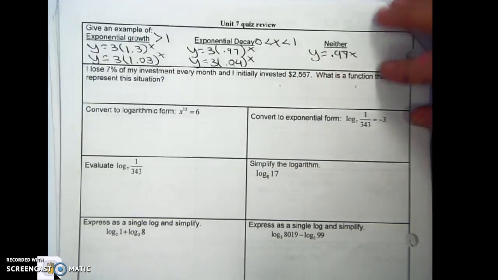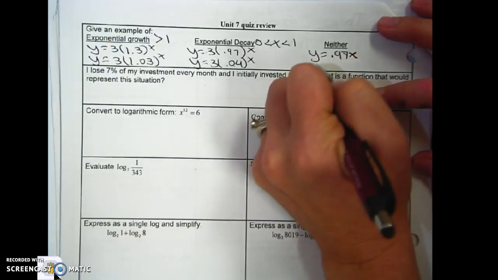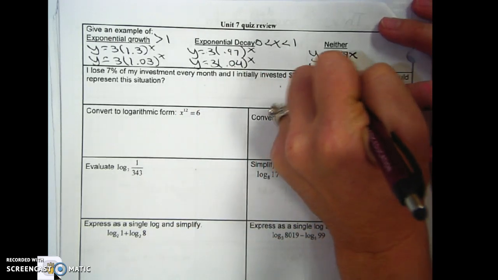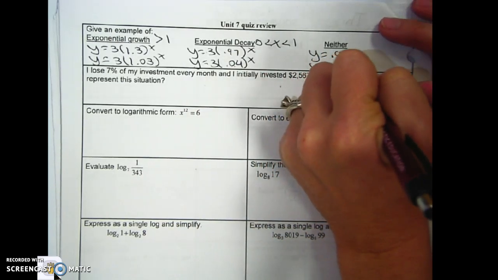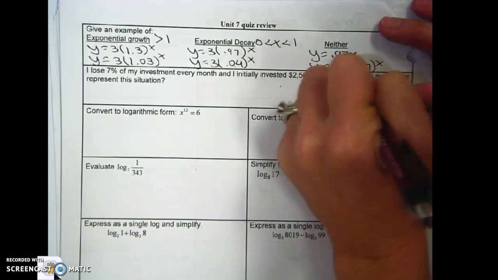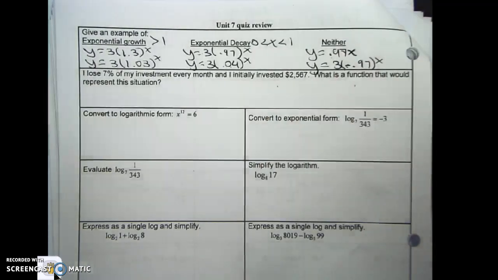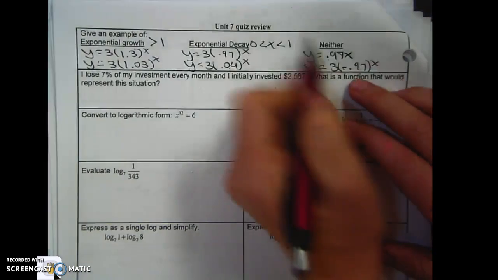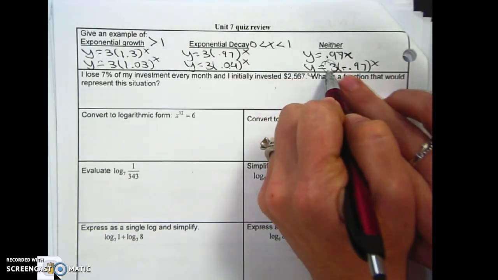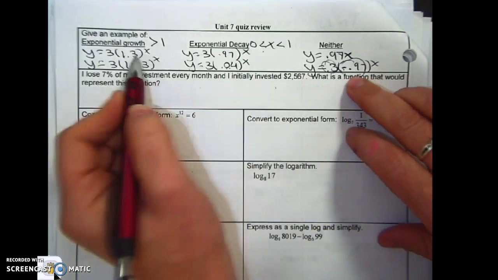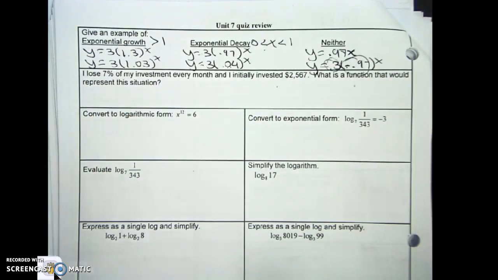That's a linear equation. That is not exponential. If I had y equals 3 times negative 0.97 to the x, you can't have a negative growth. It doesn't make sense. You're either growing or you're decaying. You can't have negative. It just doesn't make sense. You can have negative growth if you start with something negative. So this has got to be between 0 and 1 for it to be decay. This has got to be greater than 1 for it to be growth.